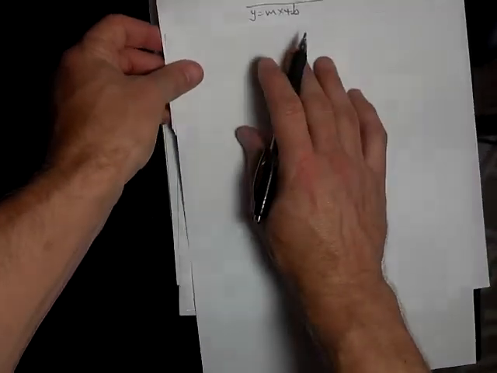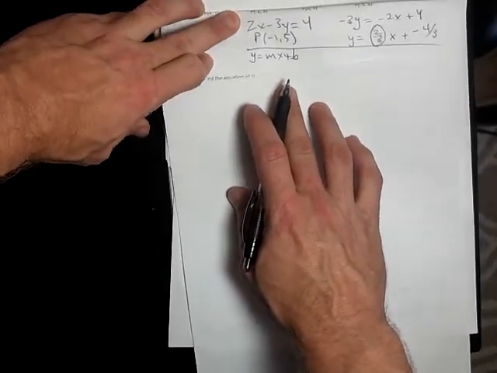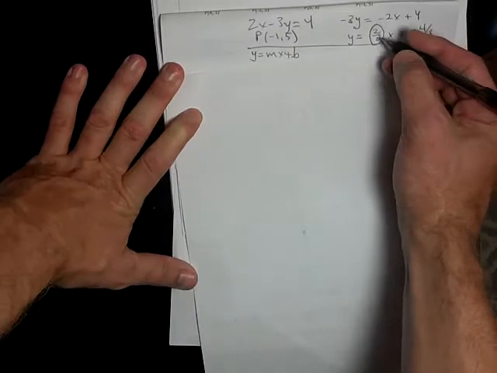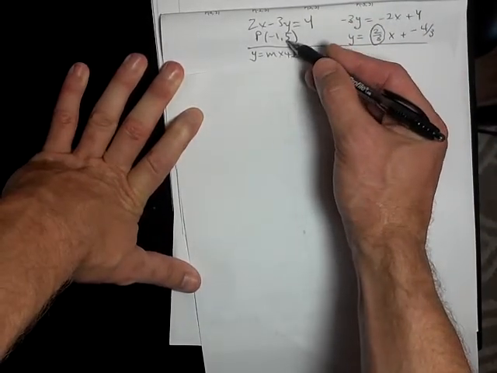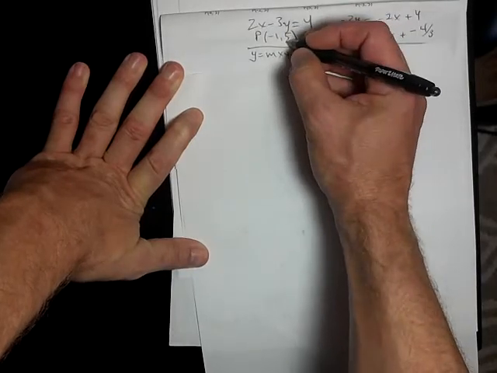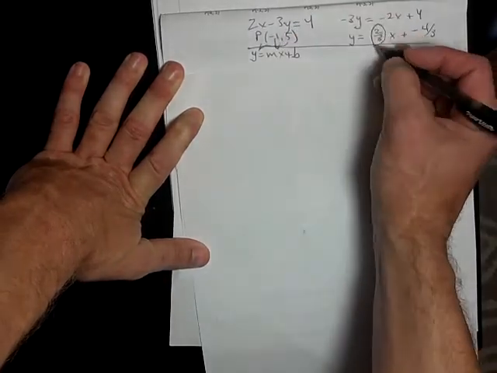So I'm looking for y equals mx plus b. And I know that the slope is 2/3, and I know it passes through this point, negative 1, 5. That's x, that's y. So I'm just going to put in the values. Here is my y, here is my x, and then here's my slope.